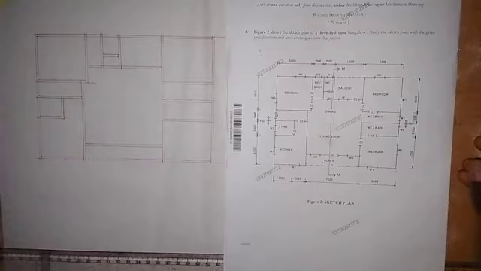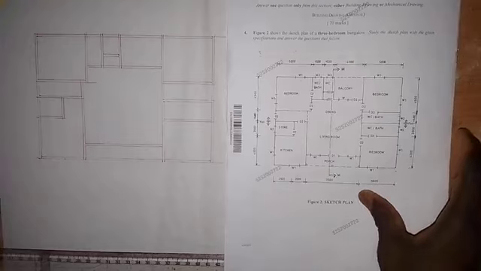So the next thing that we are going to do is to fix either the windows or the doors. I'm going to fix the windows first. Okay, so let's go and see the specifications for the windows. Here we have 2 types of windows.